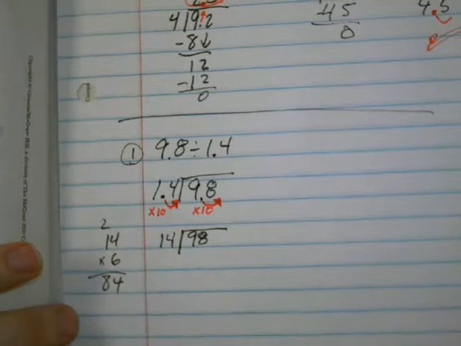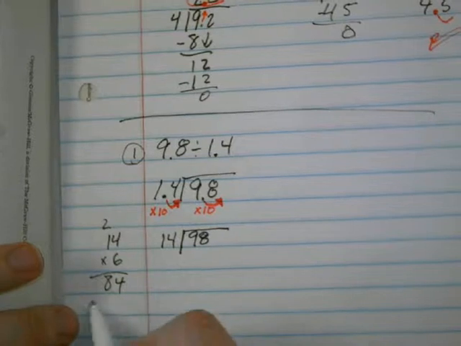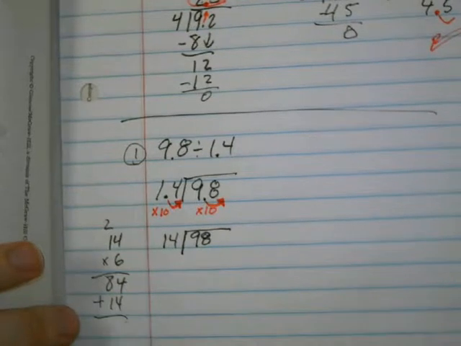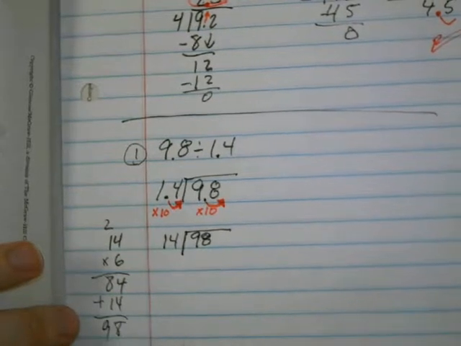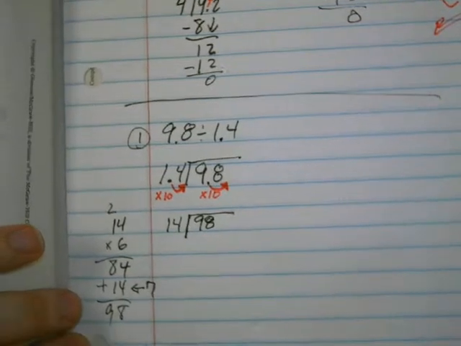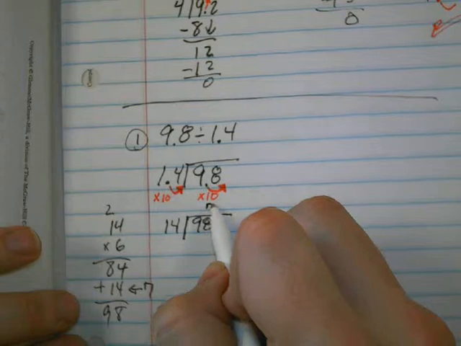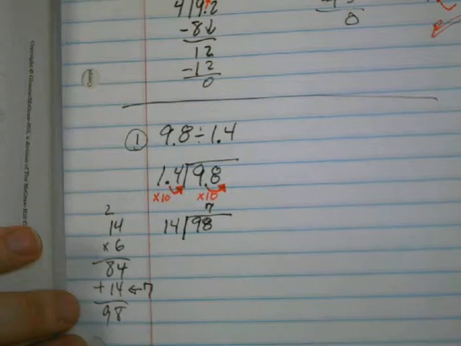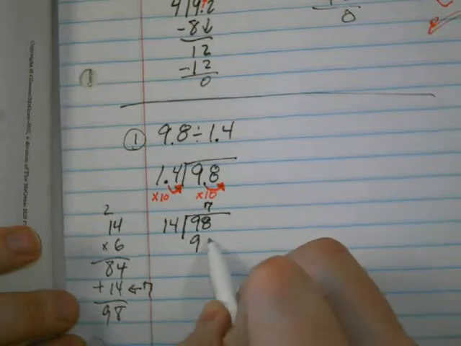Let's see. 6, 2, 24, 6, 24. Well, it could be more than that. So this is 6 times. Let me see. I think I can add another 14 here. That'll make 8. So this is actually going to fit 7 times. 7 times 14 is going to be 98.